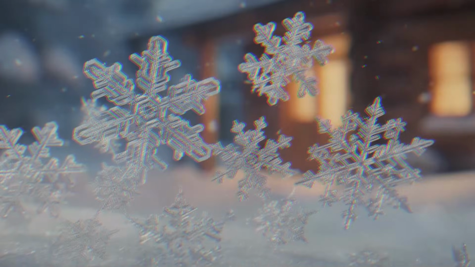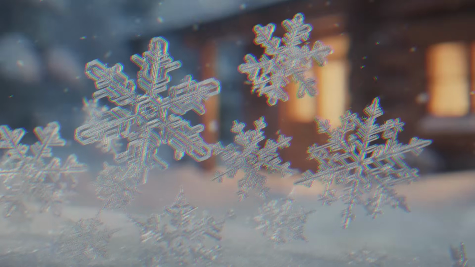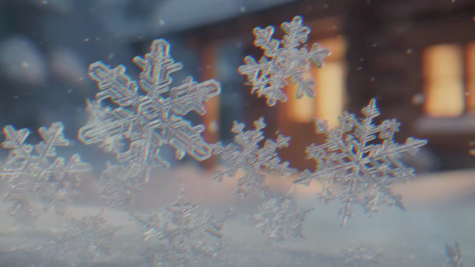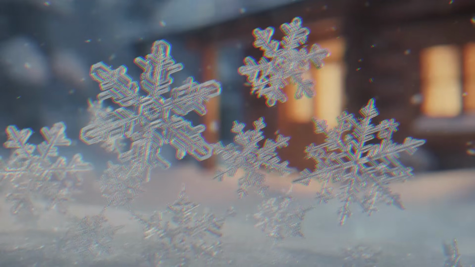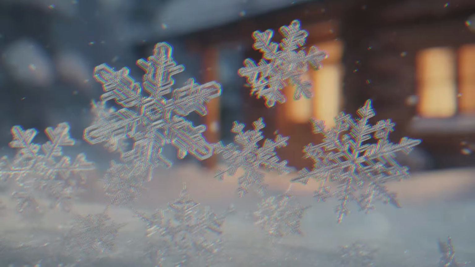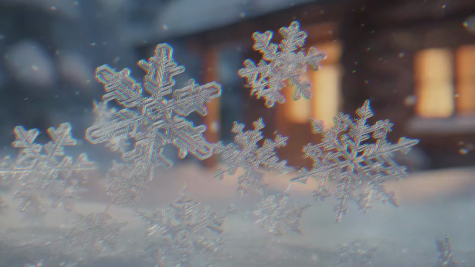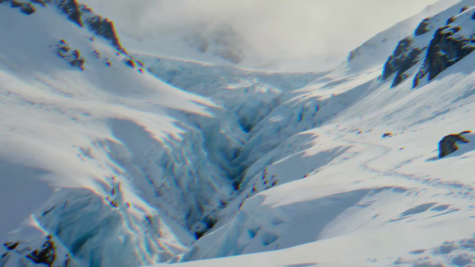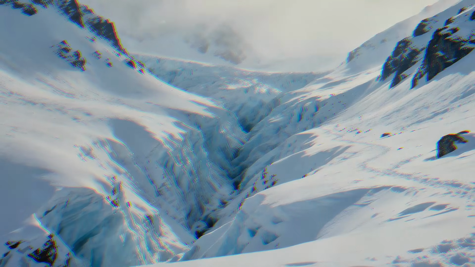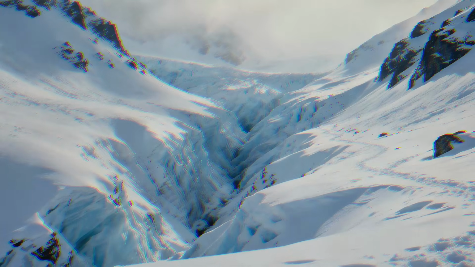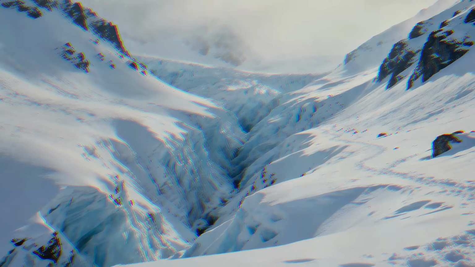Snow supports this stability by resisting small disturbances. Minor air movement does not alter the surface. Temperature within a narrow range does not change its appearance. The snowpack remains visually and physically consistent, reinforcing the sense of continuity. Persistence reduces prediction demands. When conditions remain steady, there is less need to anticipate what might happen next. The environment does not suggest imminent change.